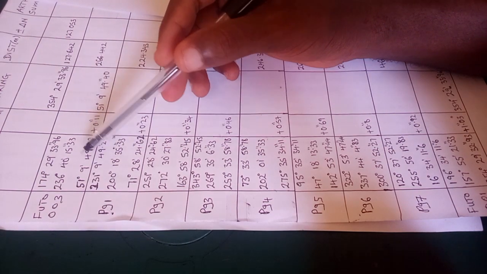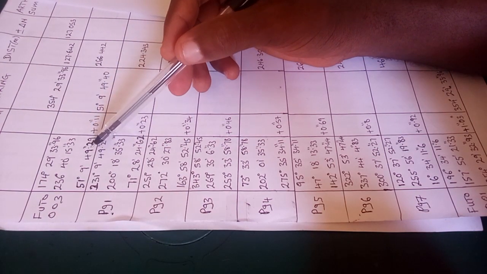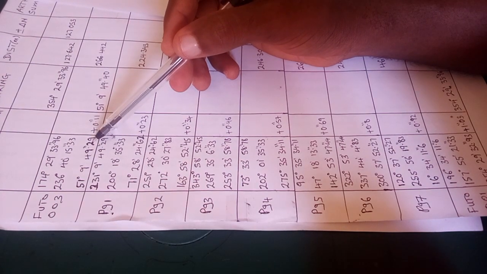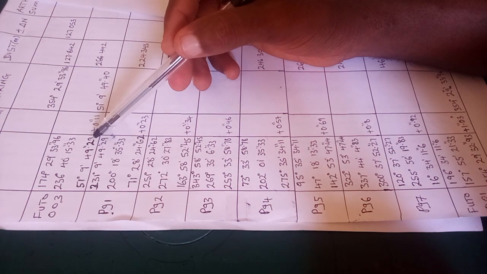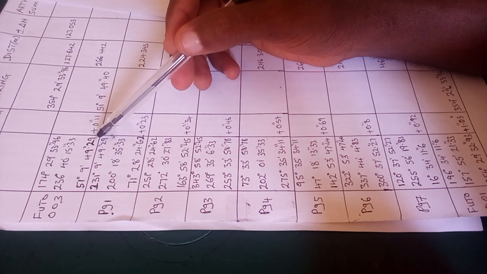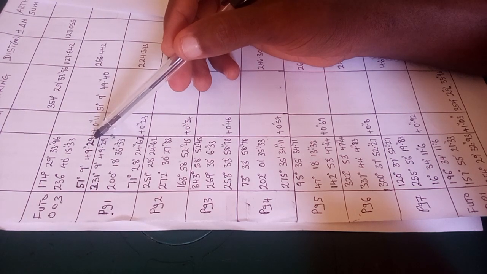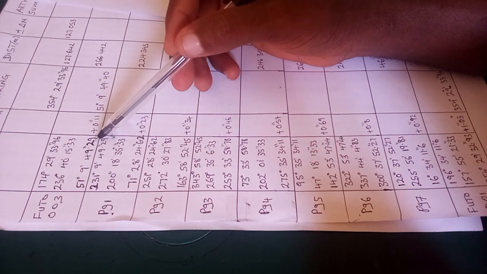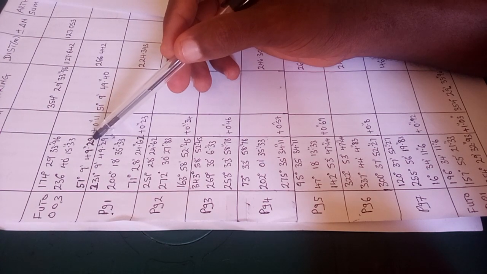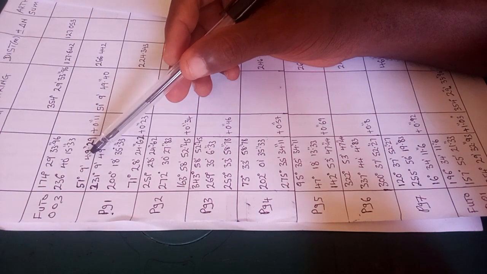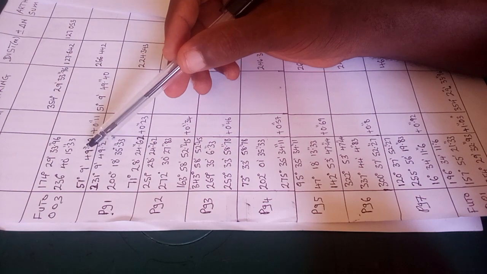So at this particular seconds, they don't like leaving it in decimals. So any value after the decimal that is above 0.5, they approximate it to 1, then they add it to the value before the decimal.